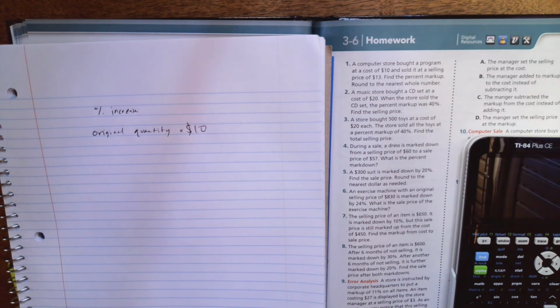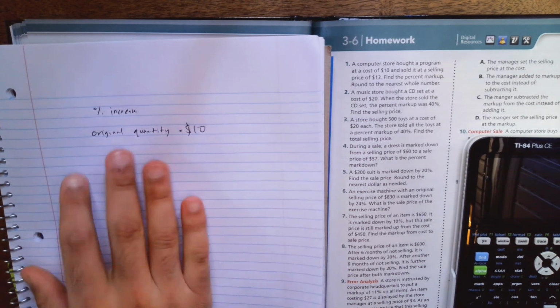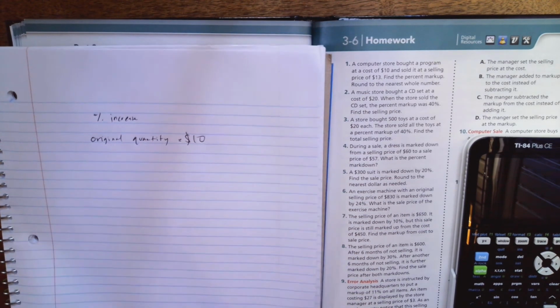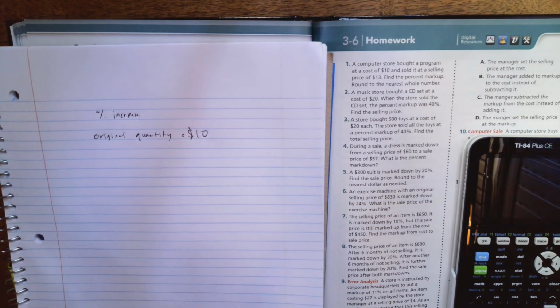Now, I'm going to have another rule for you to put down, for you to remember. If we're talking about a percent decrease, the original quantity is always the bigger number. I'll say that again. If we're talking about a percent decrease, the original quantity is always the bigger number. And after we do this problem, we can put that to the test and practice it. Okay? Do you need me to repeat either of those two things?